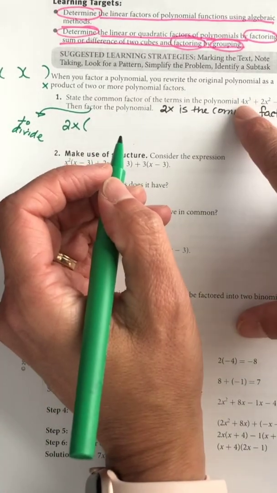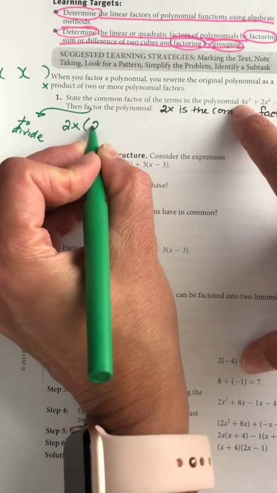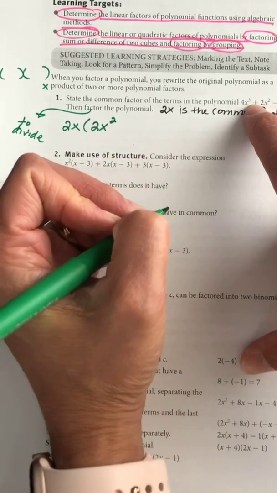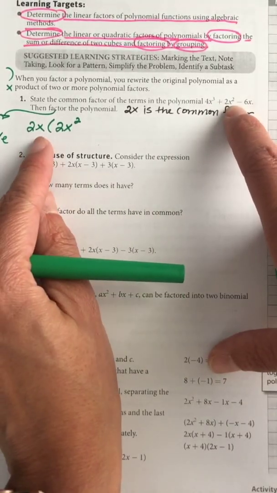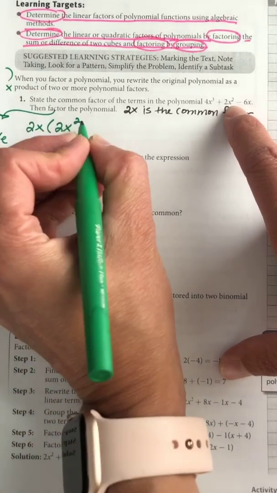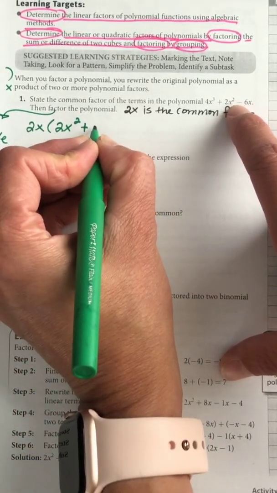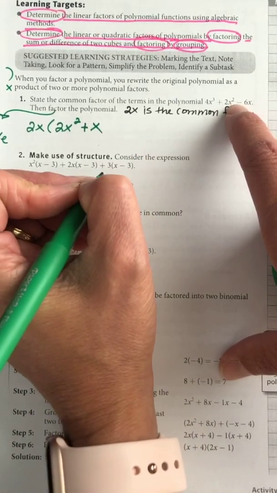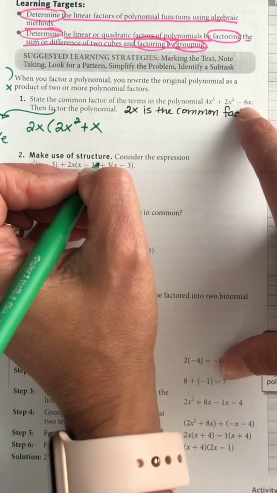So 4x cubed divided by 2x is 2x squared, since we're dividing out an x, it takes it down a degree. Plus 2x squared divided by 2x: 2 divided by 2 is 1, and x squared divided by x takes it down a degree, so I just have a 1x. I could write the 1, but I don't need to. When we don't see a number there, we assume it to be a 1.